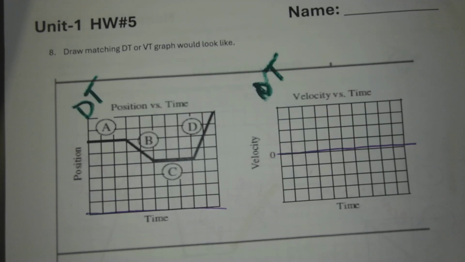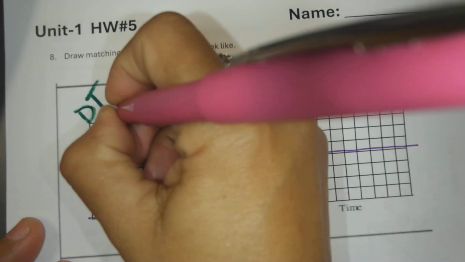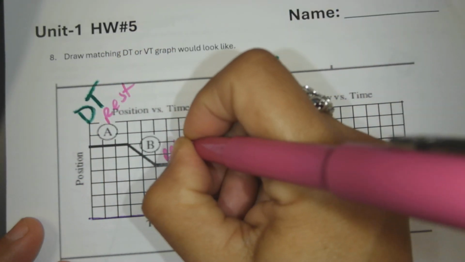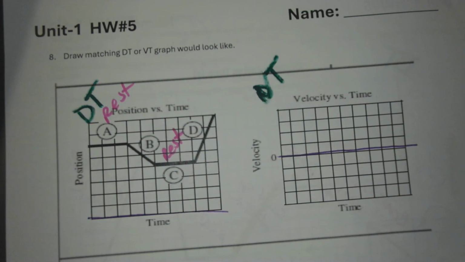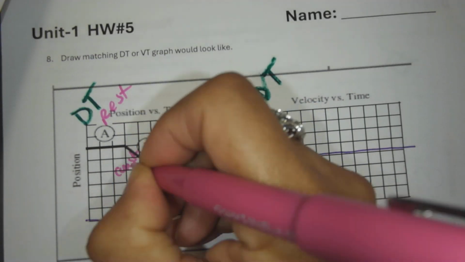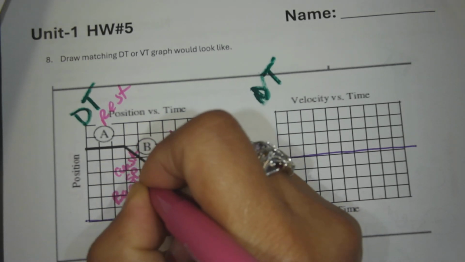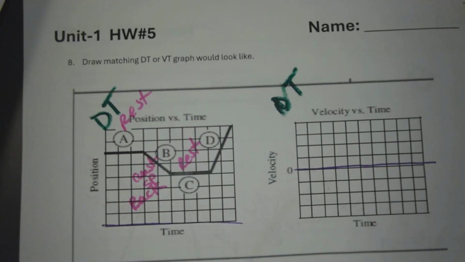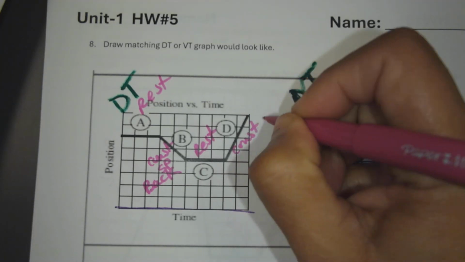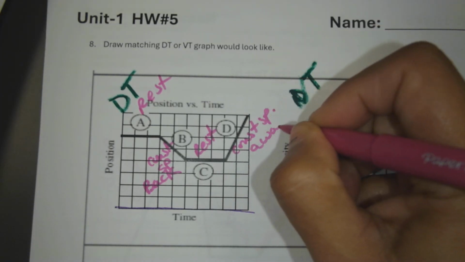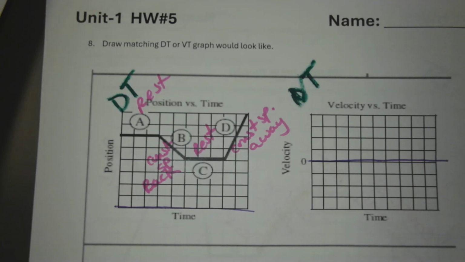So now that we've got that in our head, let's go ahead and analyze. Here's what my first step would be. I would come over here and say, oh, at rest. Then I would say, constant speed back towards the origin because it's an inverse line. And then I would say constant speed away from the origin. Okay? So now let me simulate and replicate that as a VT.